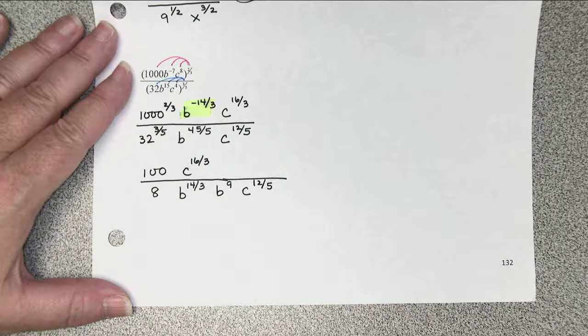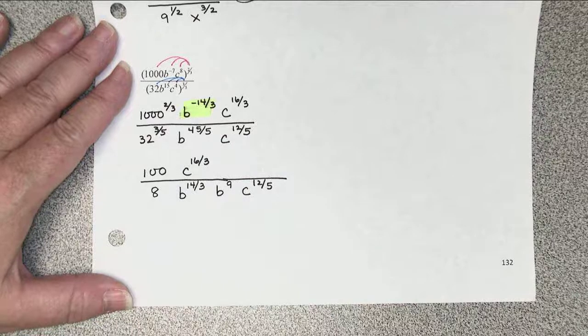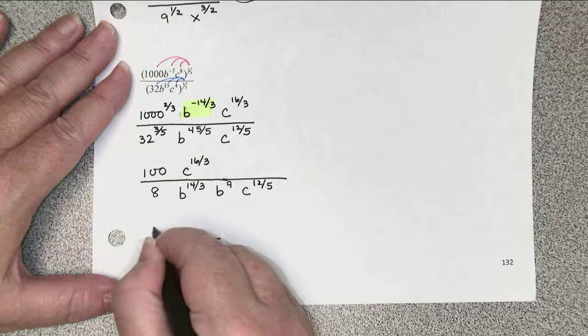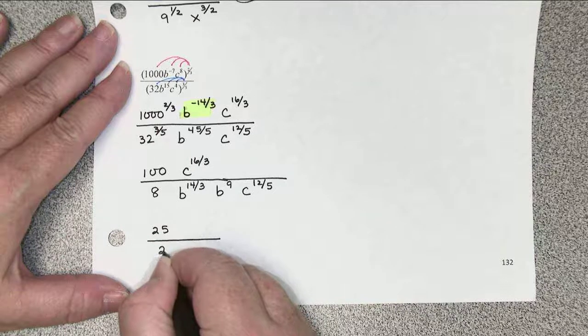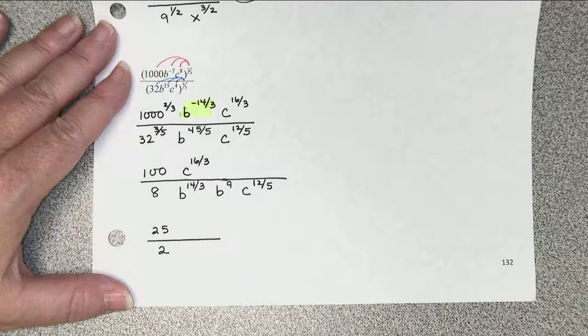All right, we're almost there. 100 over 8. Those are both divisible by 4. So I'm going to change that to 25 over 2. Or again, you could reduce on the calculator like I showed you before if you prefer.